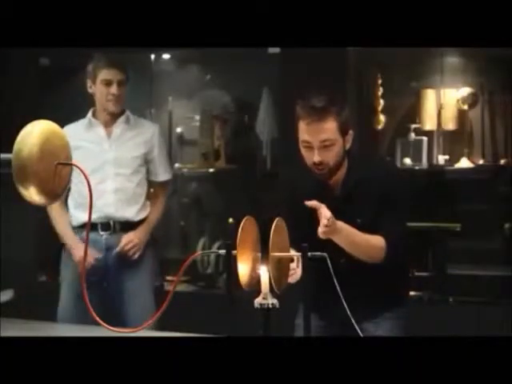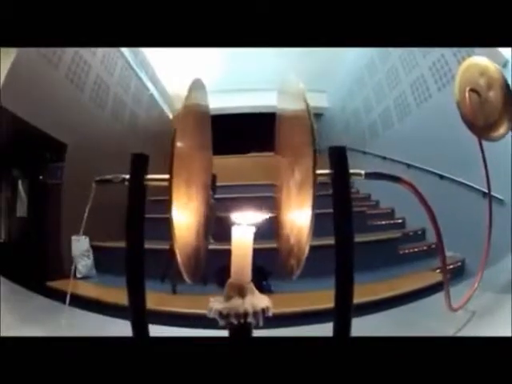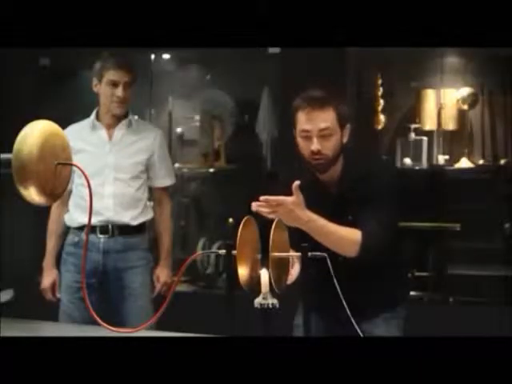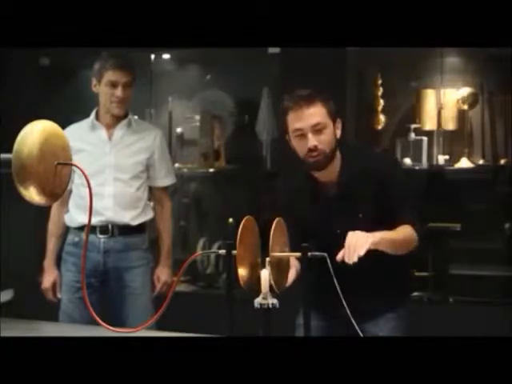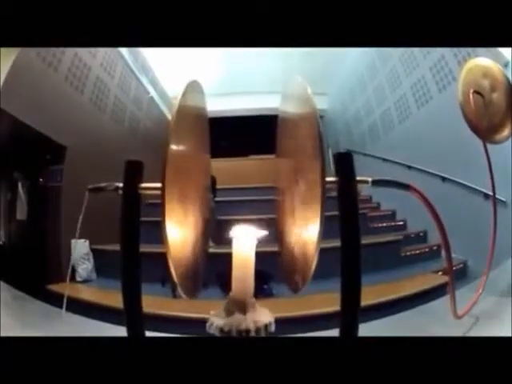And you can see that the flame has two separate pieces to it now. One is going towards the negative plate, and those would be the positive ions, and the negative ions will be going towards a positively charged plate. So we see the flame kind of flattening out.